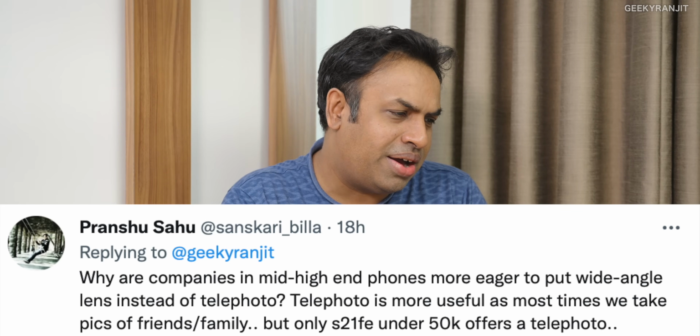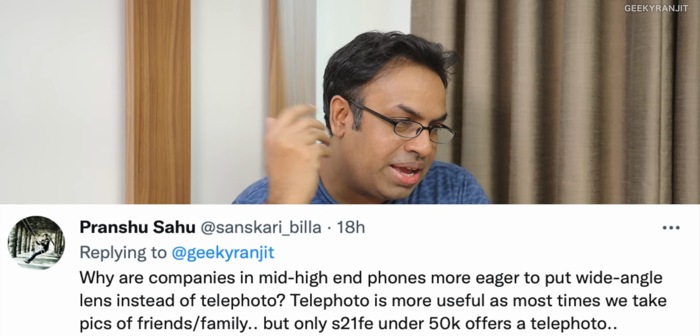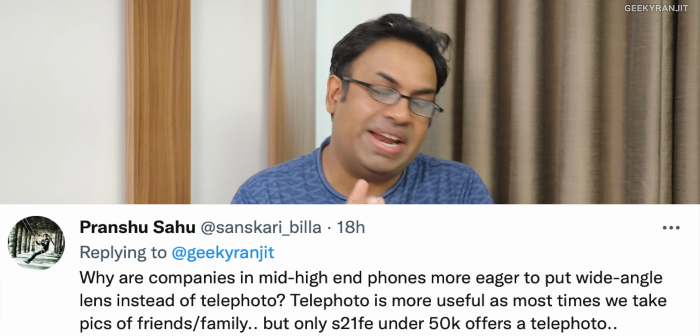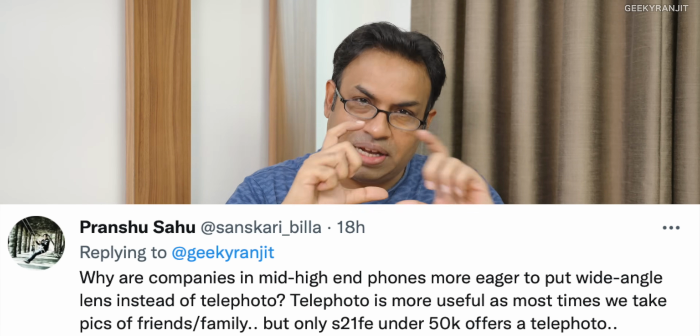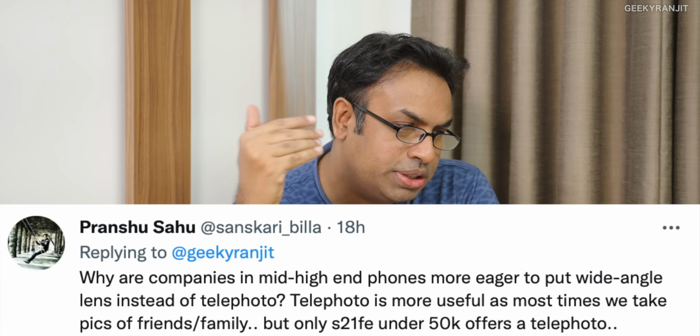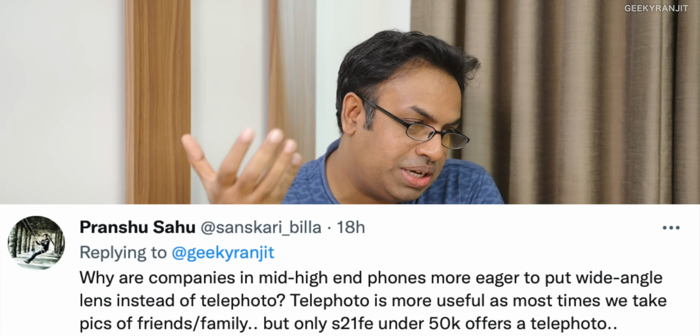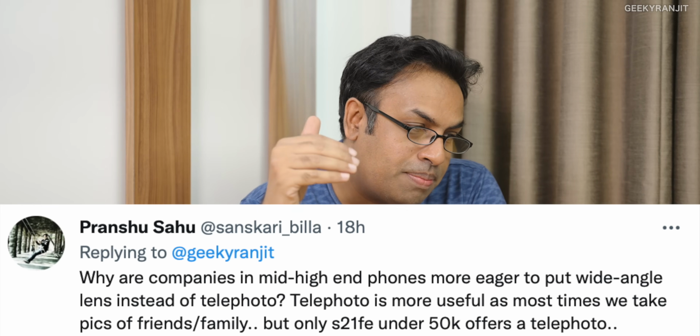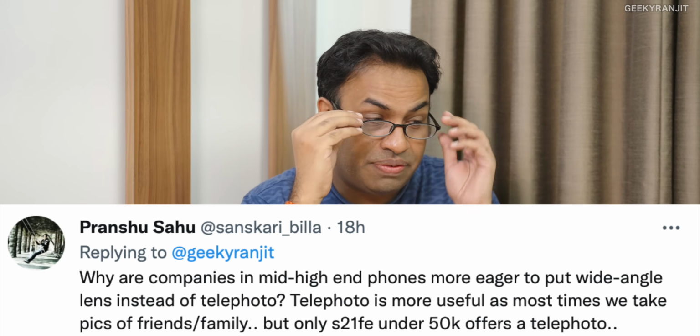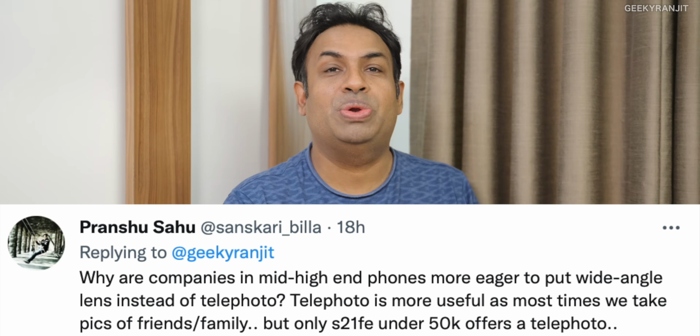Sahu. Interesting question. He's saying, why are companies in mid high-end phones more eager to put a wide-angle lens instead of a telephoto? Telephoto is a zoom lens. Telephoto is more useful, he says, as most times we take pics of family and friends, but only the S21 FE under 50K offers a telephoto lens.